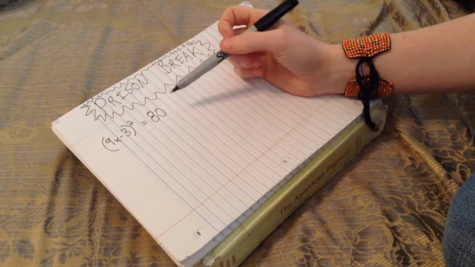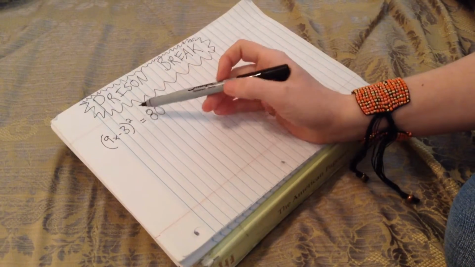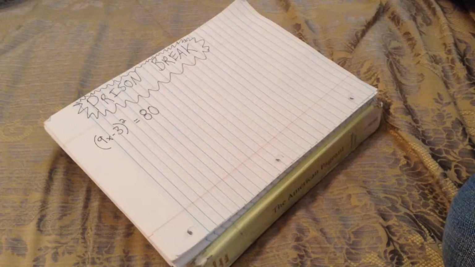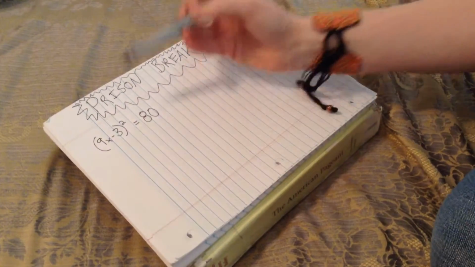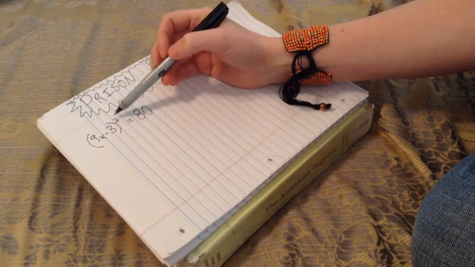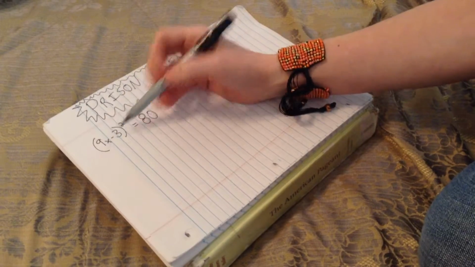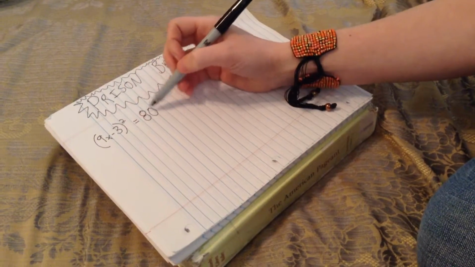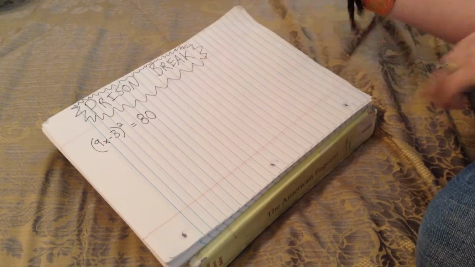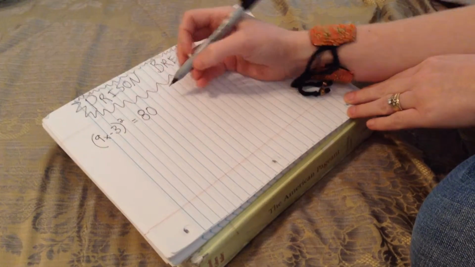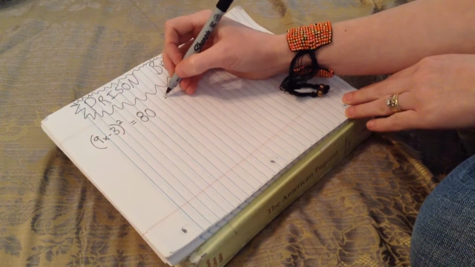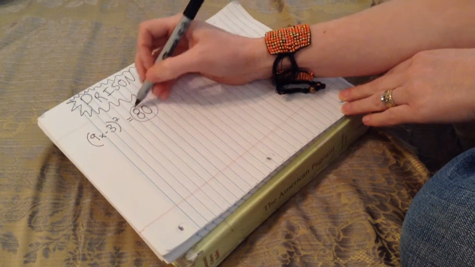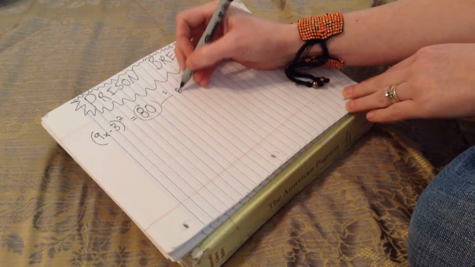So anyway, okay. The original problem is the square root of 9x minus 3 squared equals 80. And what you need to do first, of course, is get rid of this square root, right? So you need to take the square root of both sides. Now you have to find the square root of 80, which doesn't have an even square root. So step 1 is to take this 80 and break it into its primes.